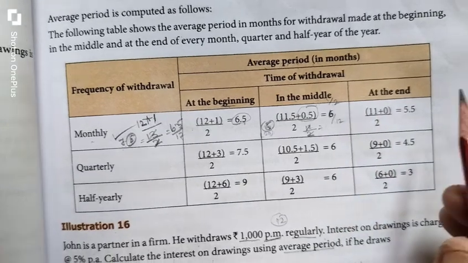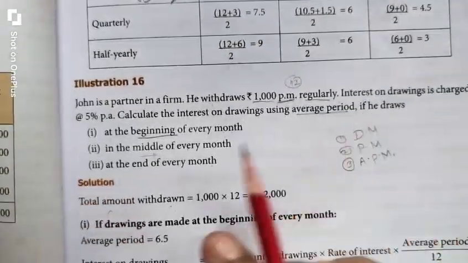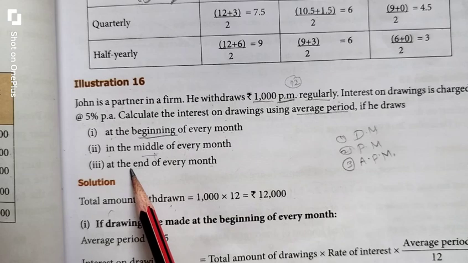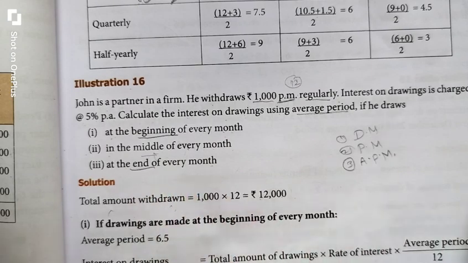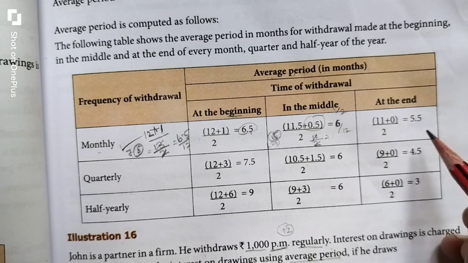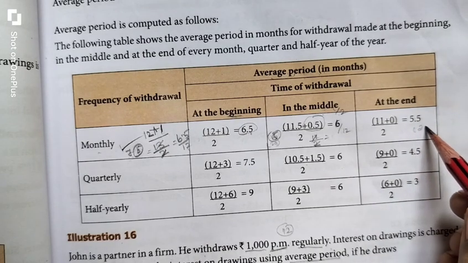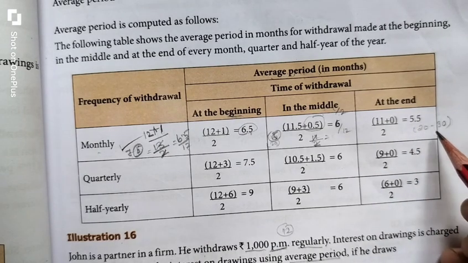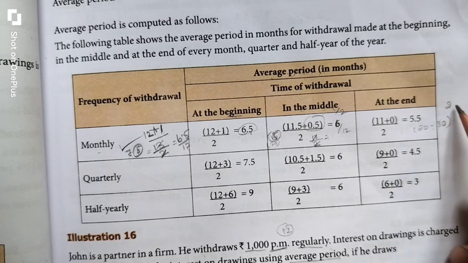Then if John takes the drawing at the end of every month, listen, at the end of every month you will consider between 20 to 30 days of every month. Let's take 22 at the end of every month.